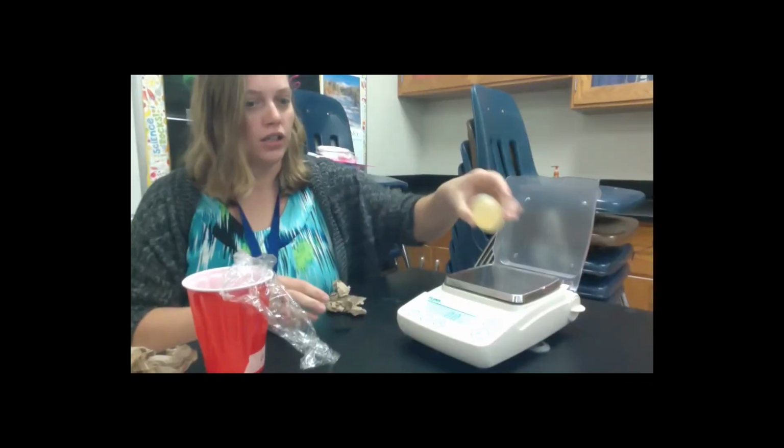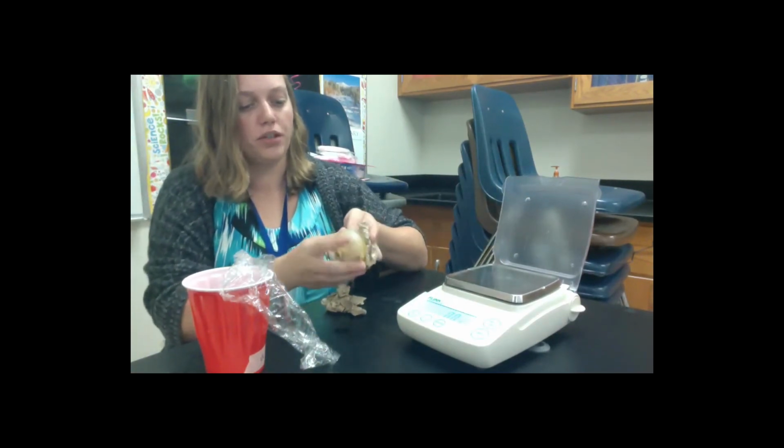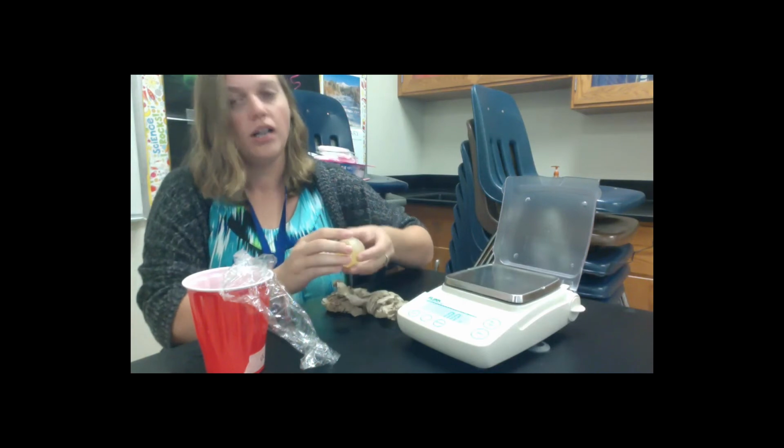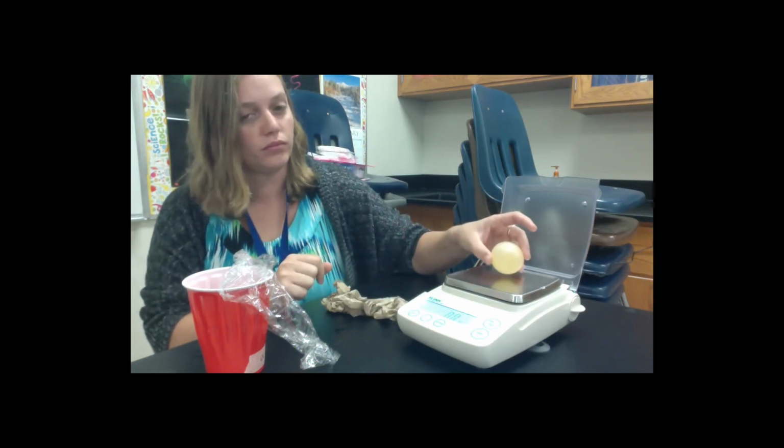All right, and I've already dried this, but we'll dab it just a little more. Be sure that we are not weighing any water. And before I start weighing these eggs, if you have not made your hypothesis about what you think has happened to these eggs in the last 24 hours after soaking in these solutions, please make sure that you do so. You can pause it if you need more time.